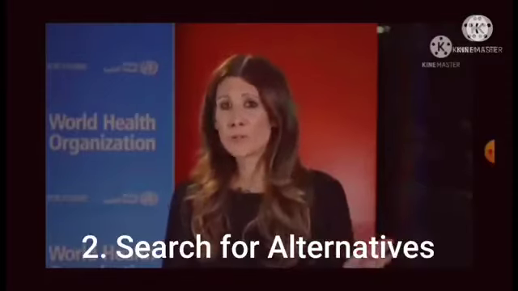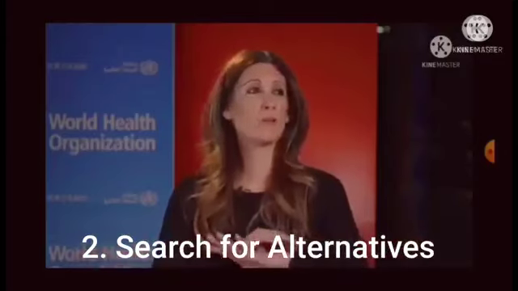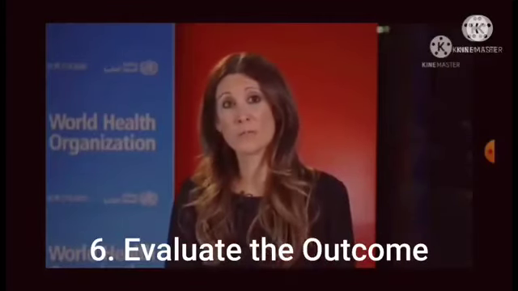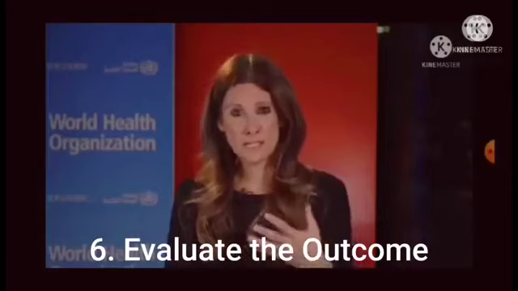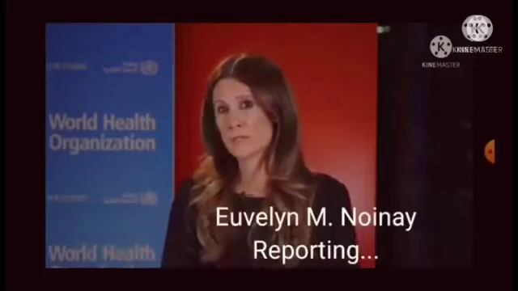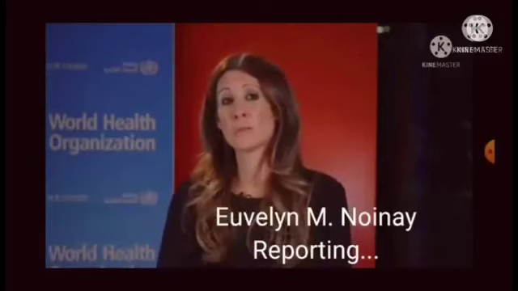Second is search for alternatives. It is important to identify possible alternatives and evaluate the outcome. Whenever you have implemented a decision, you need to evaluate the results. The outcomes may give valuable advice about the decision-making process itself. This information will be useful in improving the company's response the next time a similar decision has to be made.